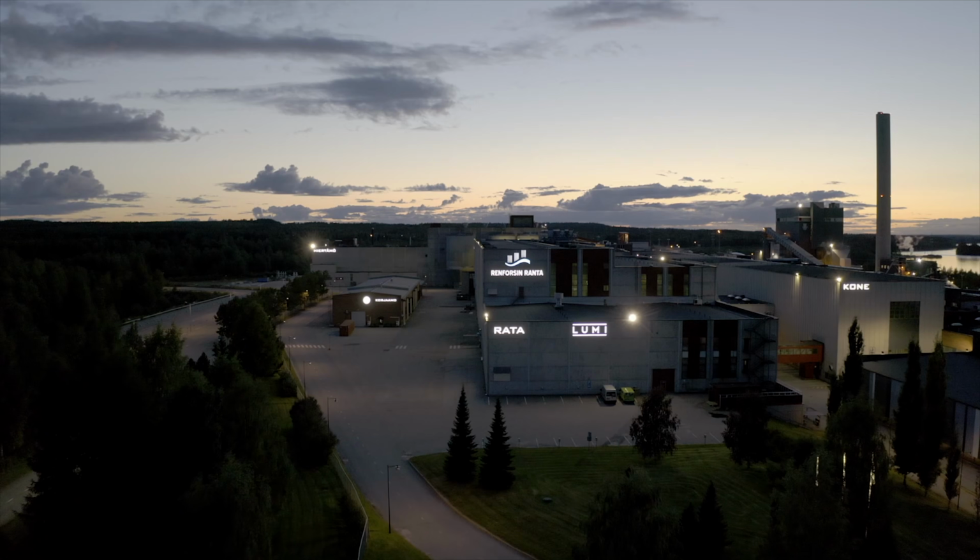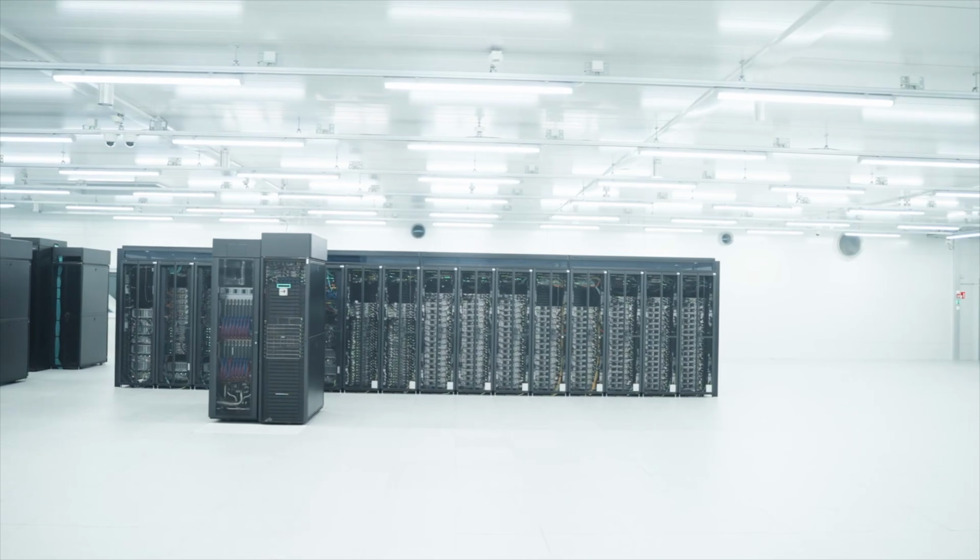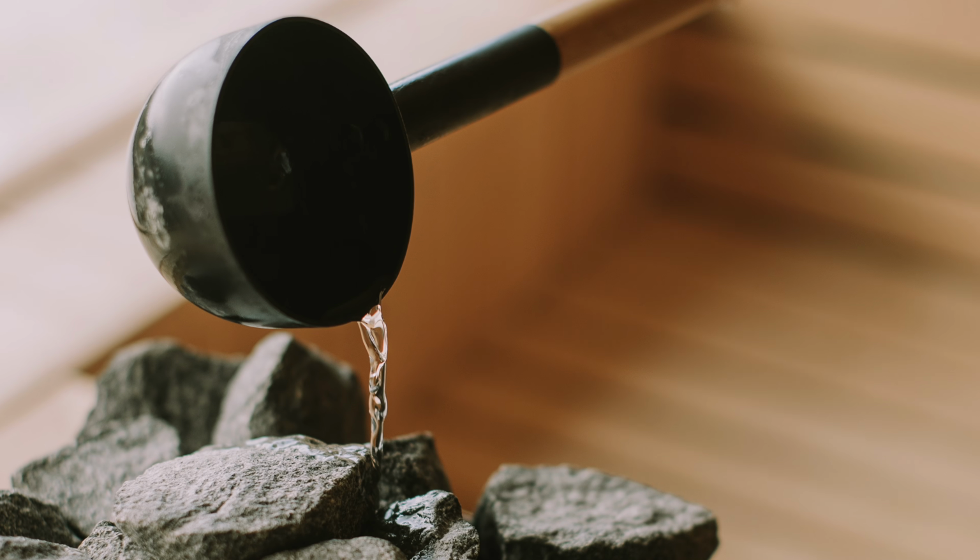By the way, did you know that all the excess heat produced by Lumi gets wired into saunas in Kajaani for Finnish people to enjoy?